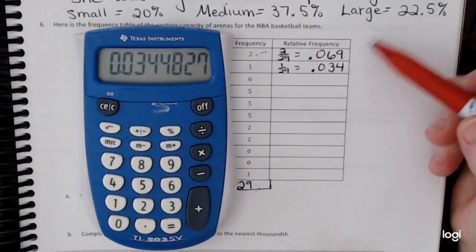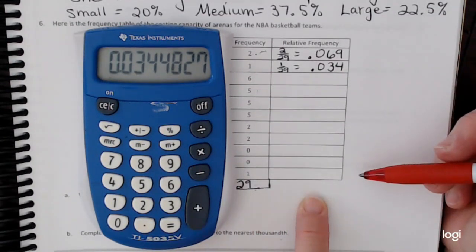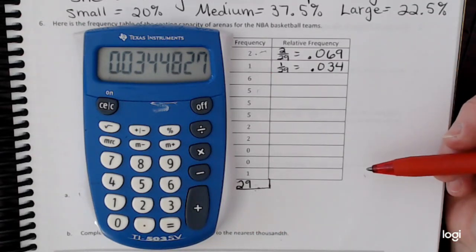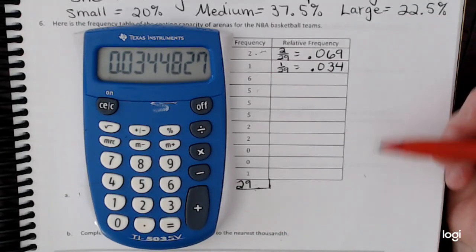Okay, so go ahead and see if you can fill in the rest of this chart, and then turn your video back on and see if you did it correctly.